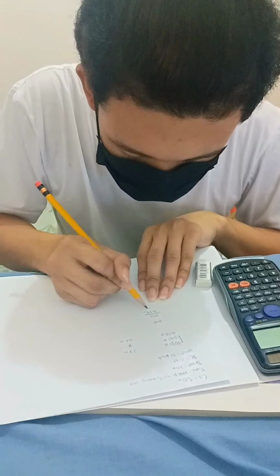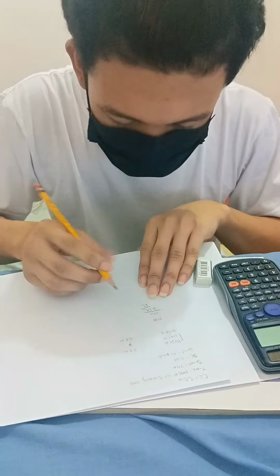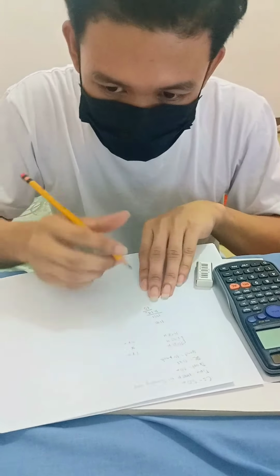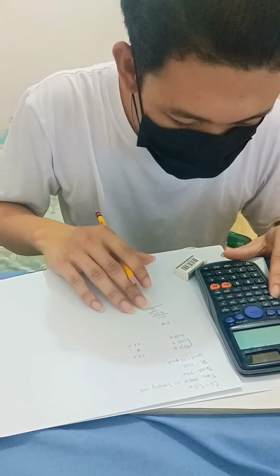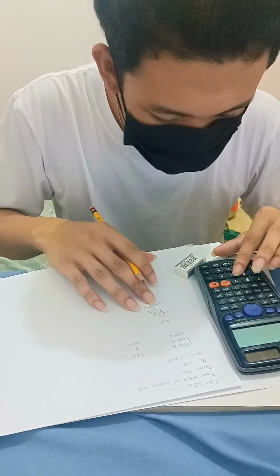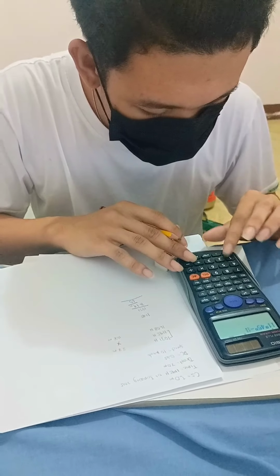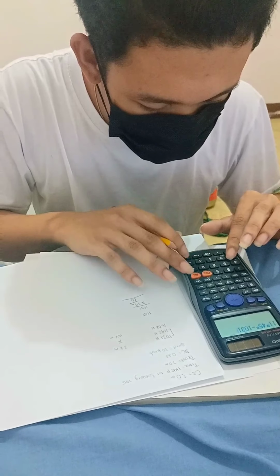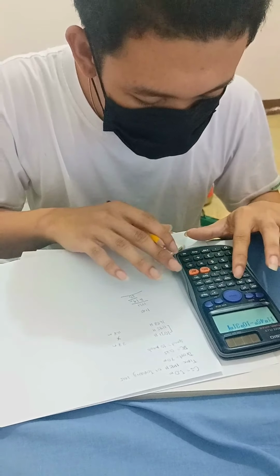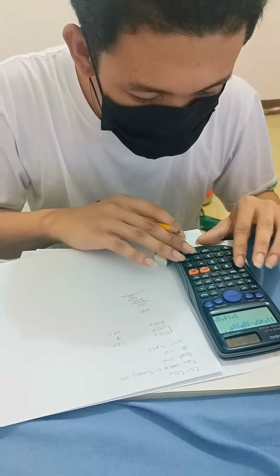So we have to divide this by 60, which equals 1.23 hours.